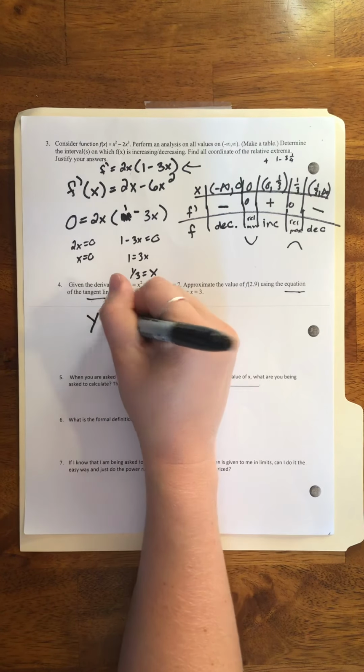f prime of x. The other thing is we have the limit as x approaches a. And if I'm thinking y2 minus y1, so f of x minus f of a over x minus a, this is also the derivative, but it's at a particular place, a. So I'm gonna say f prime of a.